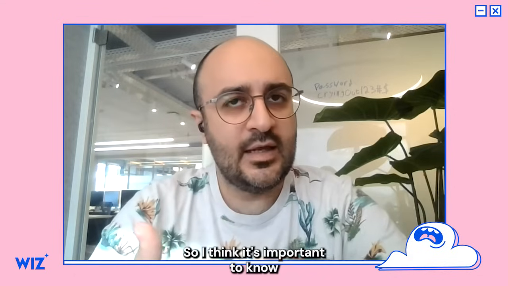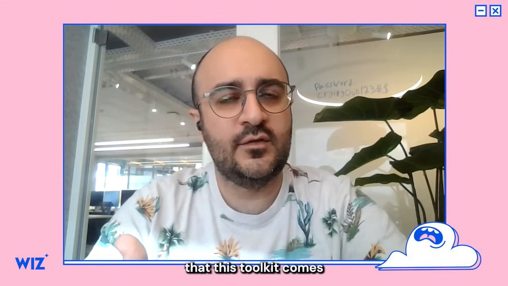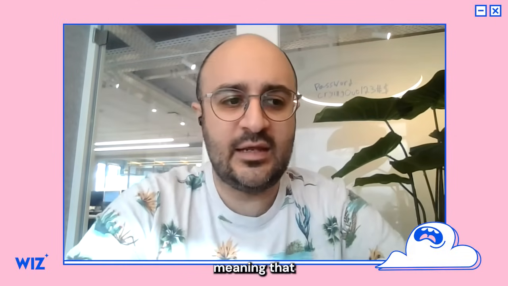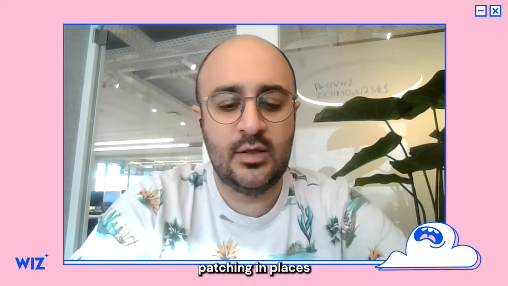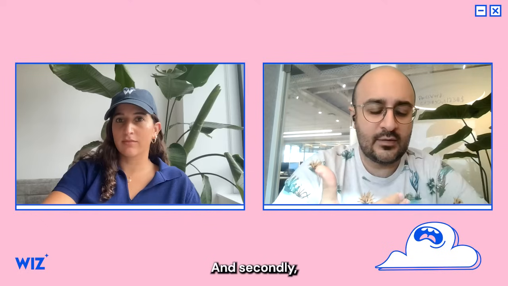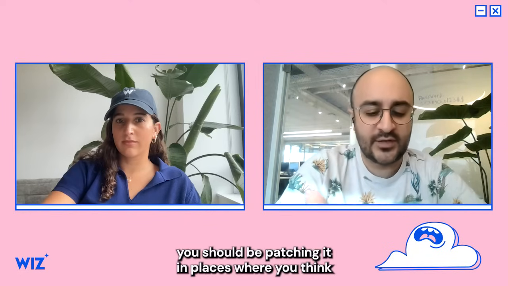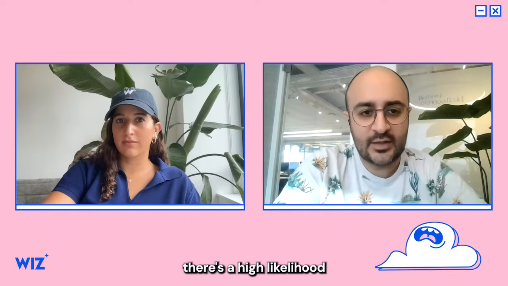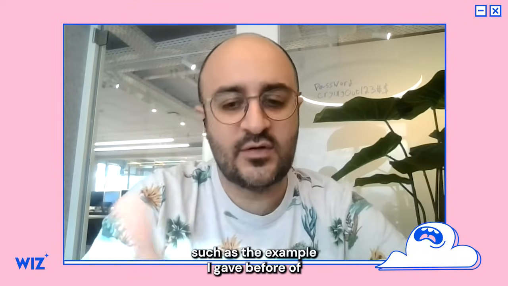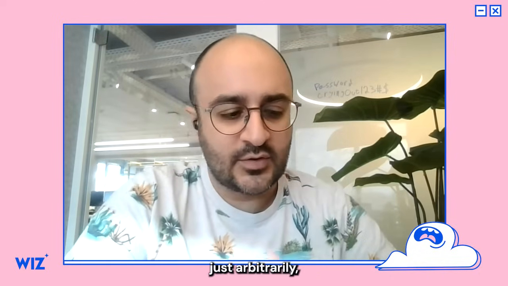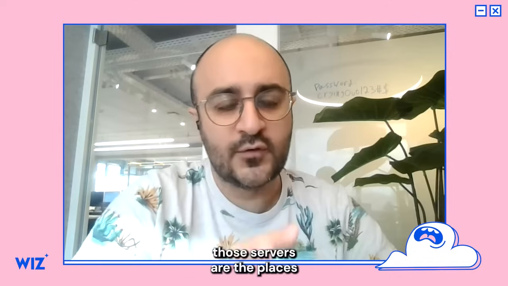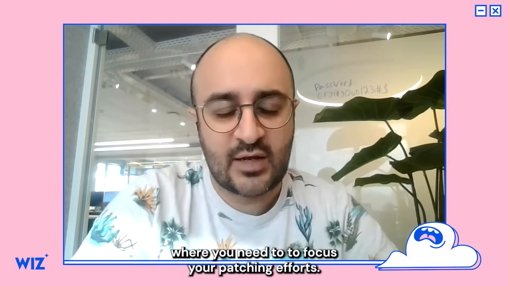Yeah, so I think it's important to know that this toolkit comes pre-installed in a lot of cases, meaning that you might have it installed, but you're not actually using it. So obviously you should prioritize patching in places where you are using it. And secondly, you should be patching it in places where you think there's a high likelihood of using images that are untrusted, such as the example I gave before of if you allow anyone to run container images just arbitrarily, then those servers are the places where you need to focus your patching efforts.